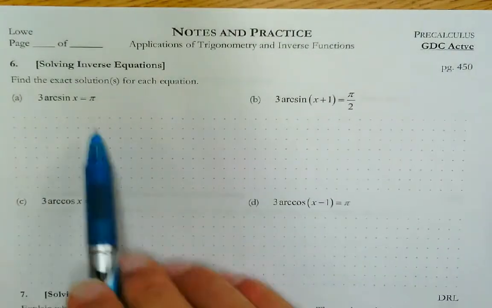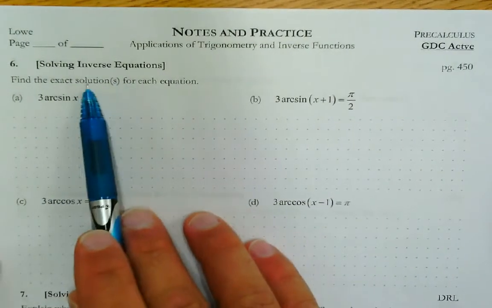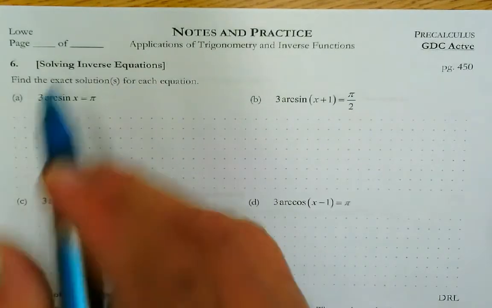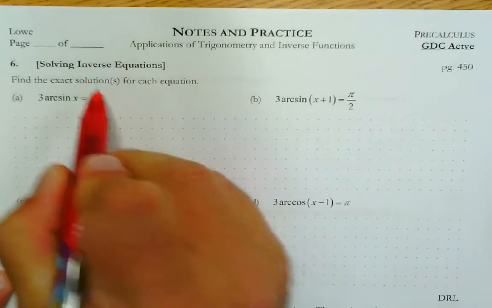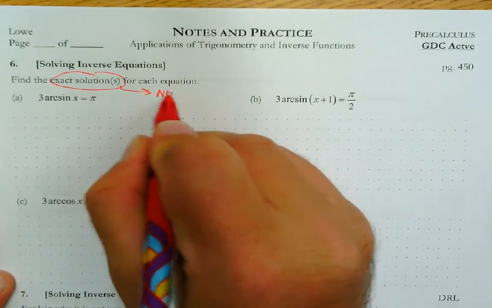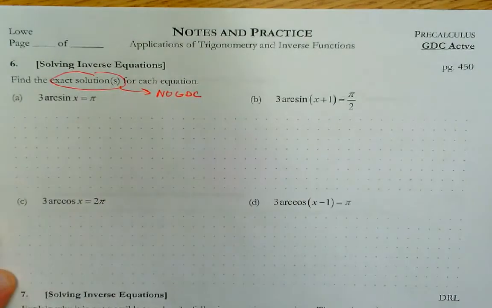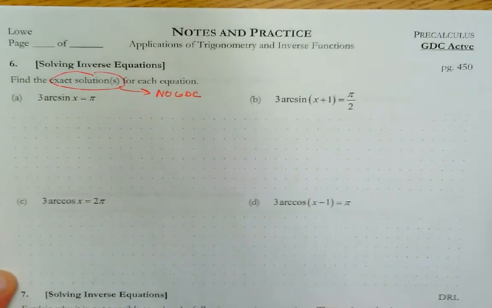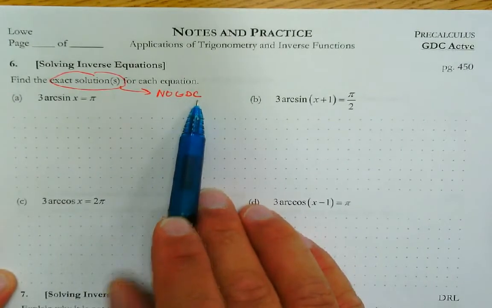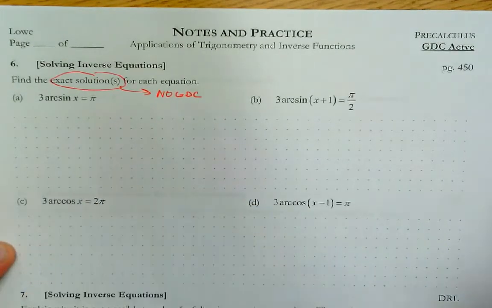Okay, in these problems we're going to solve equations that involve these inverse functions. Note that if something says find the exact solution, the implication is that you're going to need to be doing this and showing your work without a calculator, without a graphic display calculator. Okay, so how would I solve this?